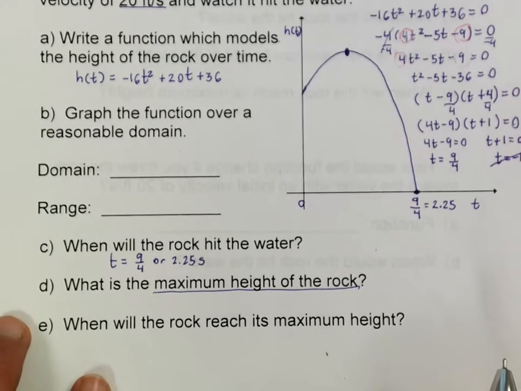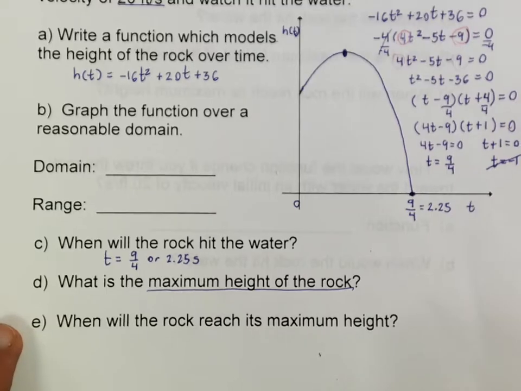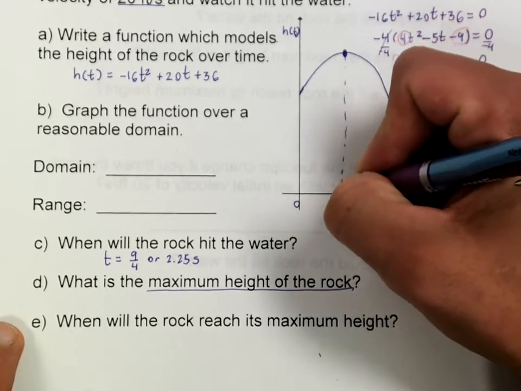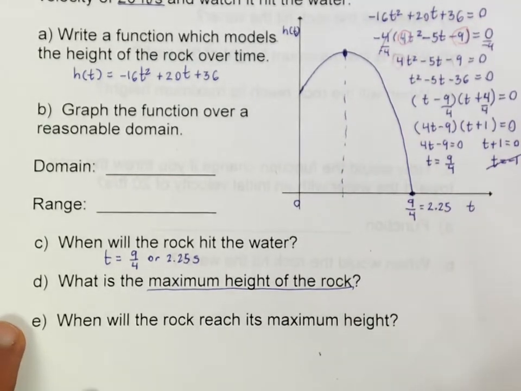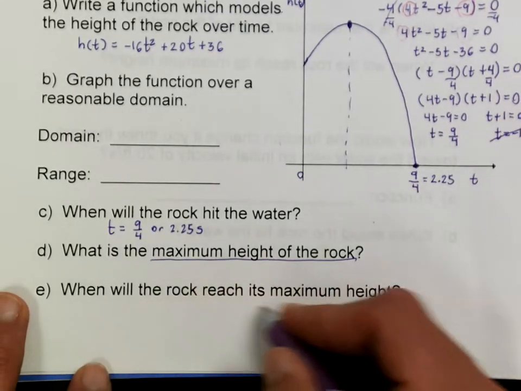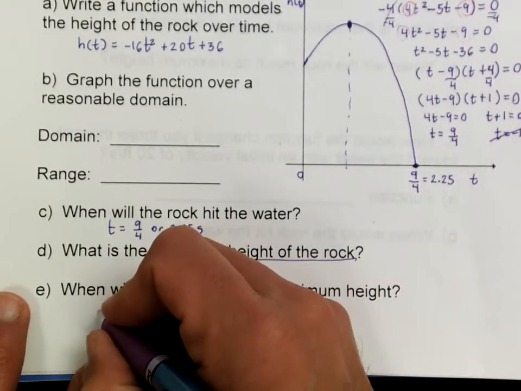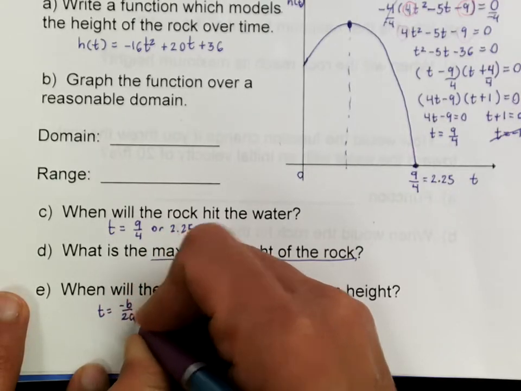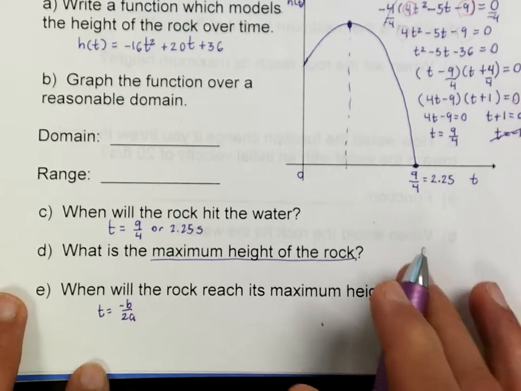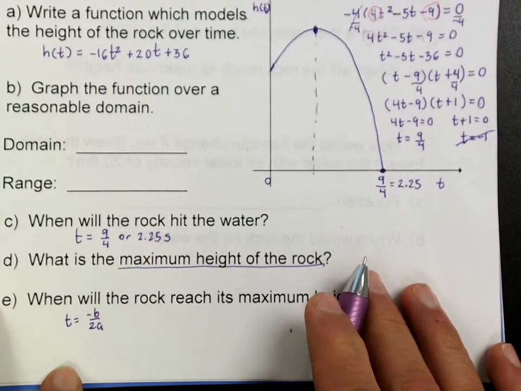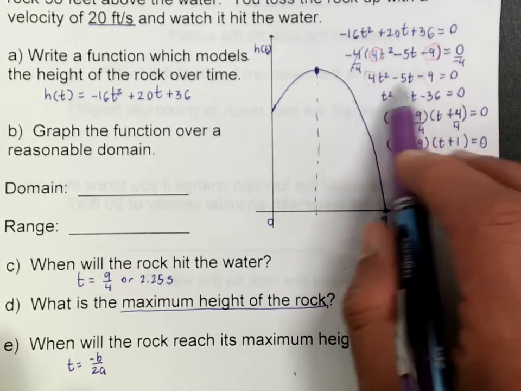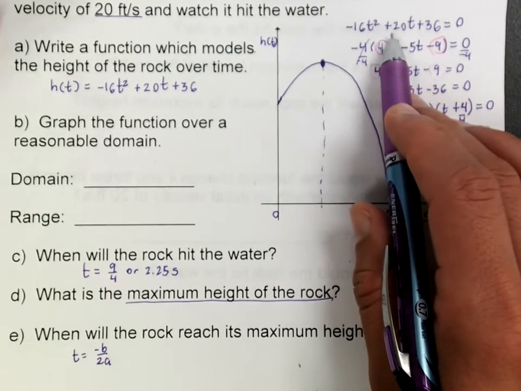So what I'm going to do is use the vertex formula. I need to figure out the time when this happens. To figure that out, I'm going to use this formula, and I'm going to write it down here because that's where I need it. In this case, t is equal to negative b over 2a. You can go back to the very original equation if you like, or you can go to the factored form, which is this one. But let's just stick with this one to avoid confusion.